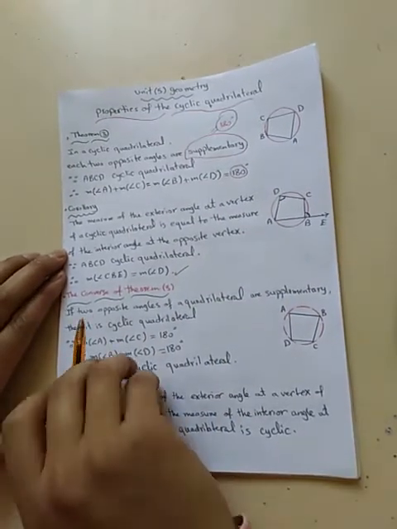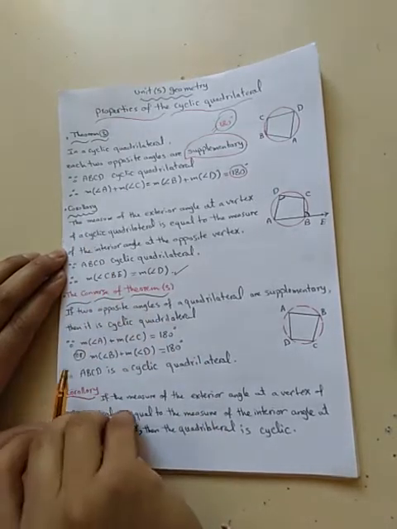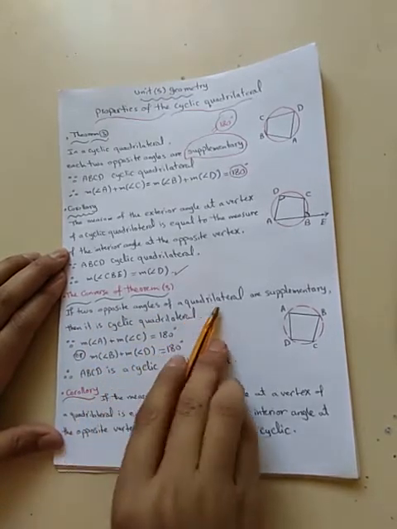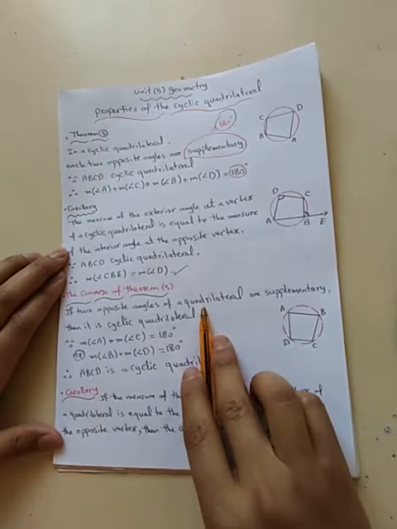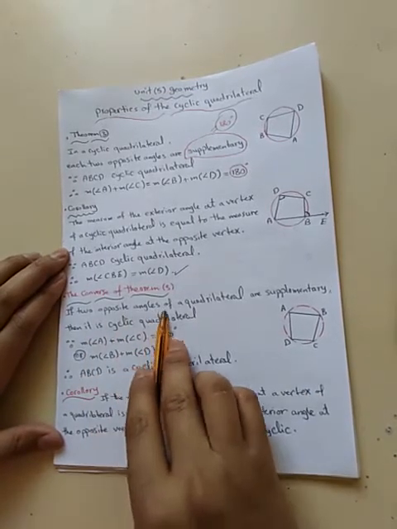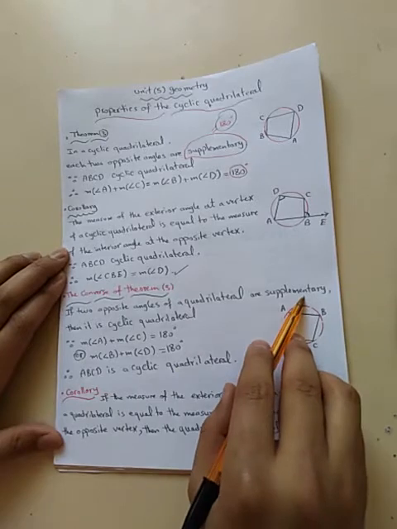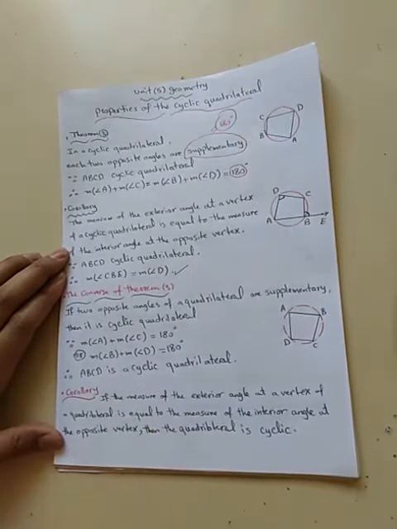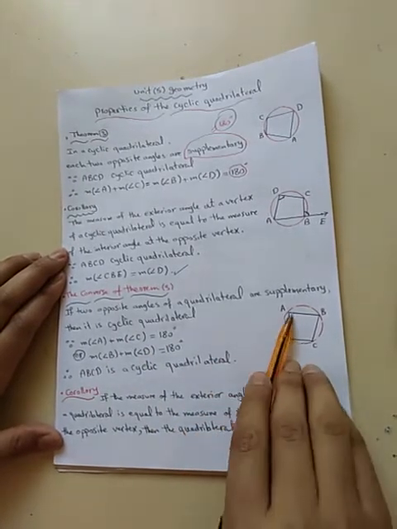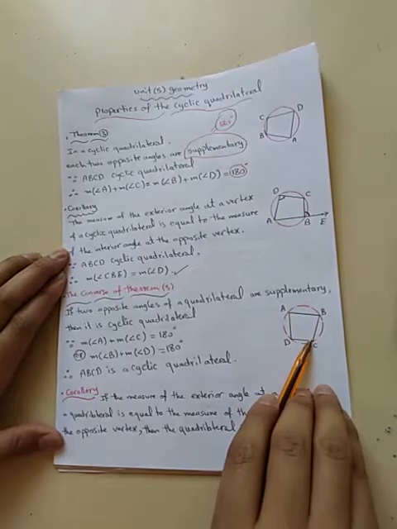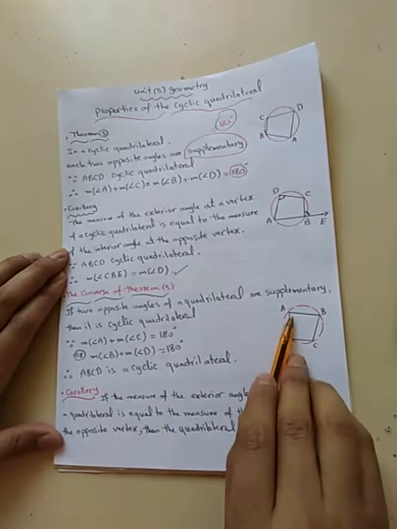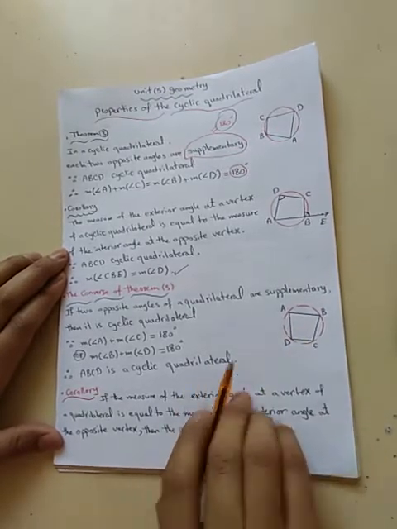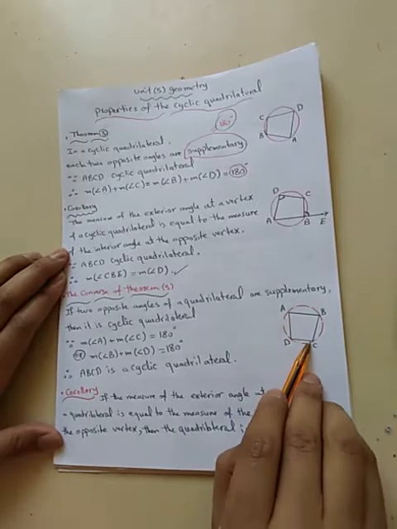Another corollary, or the converse of theorem 3. Converse of theorem 3: if two opposite angles of a quadrilateral are supplementary, that is, their sum is 180, then this quadrilateral is cyclic. Let's consider measure angle A plus measure angle C equals 180. For example, 90 and 90, or 100 and 80, or 70 and 110.